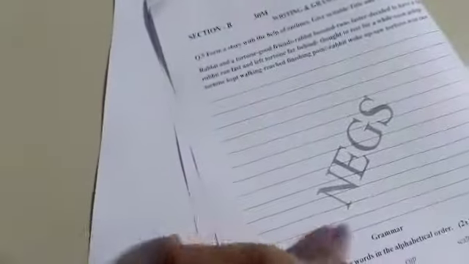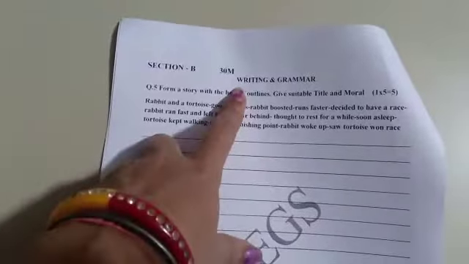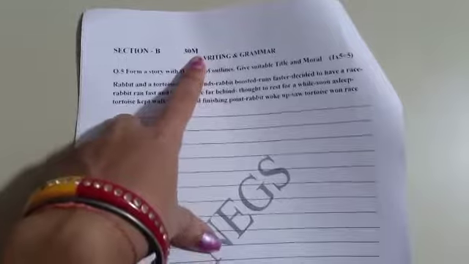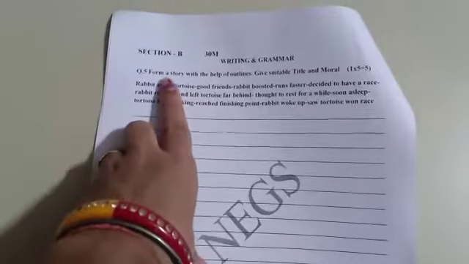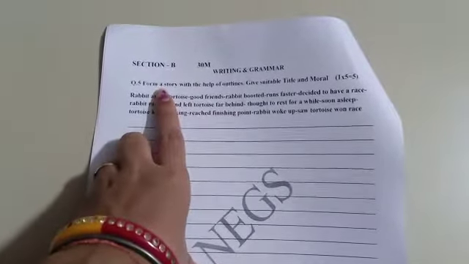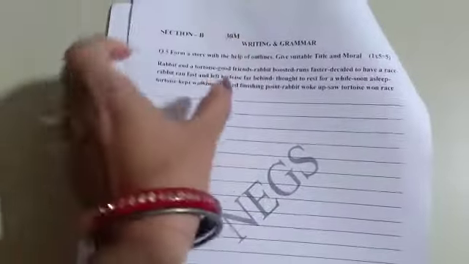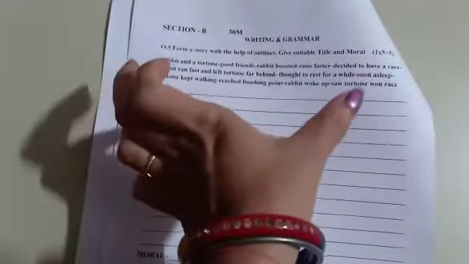So next is your section B. Section B is your writing and grammar. This is having 30 marks. Right? So what you have to do here is, this is a story. इसको short में लिखा हुआ है, right? This story is written in short.